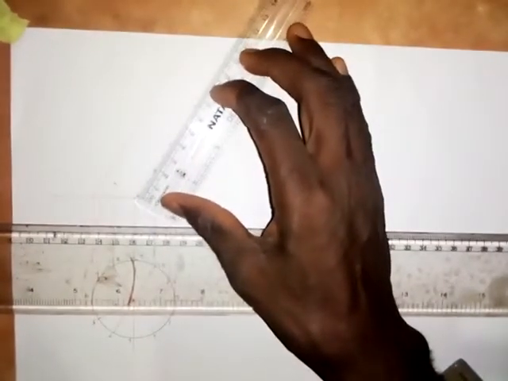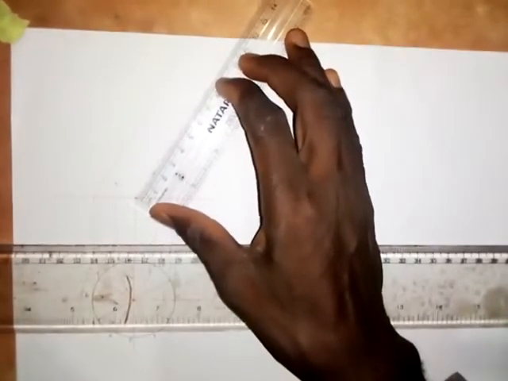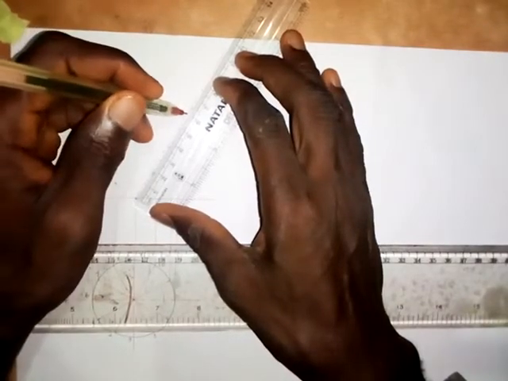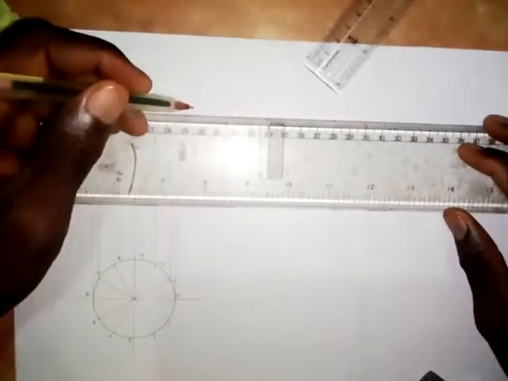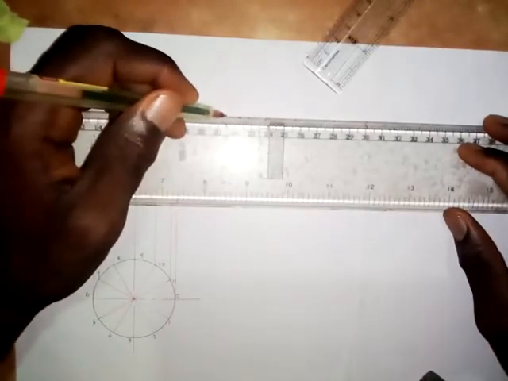So the next thing I'm going to do is, let's say the height from the center here is 60 millimeters. I will take a measurement of 60 millimeters. Then I'm going to draw a horizontal line, so that it is parallel to the base.